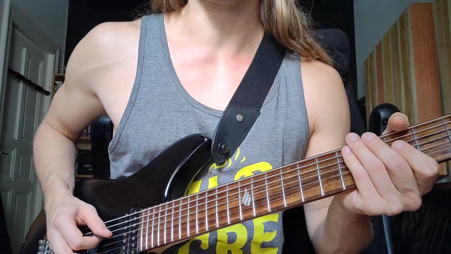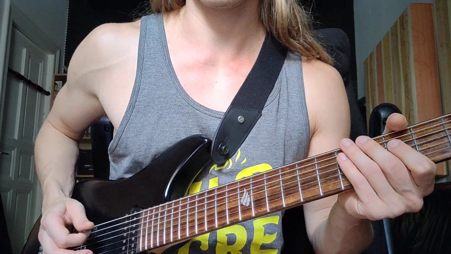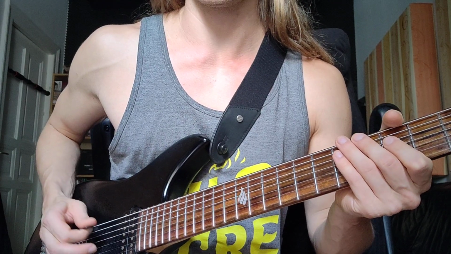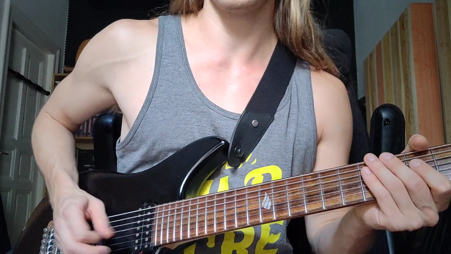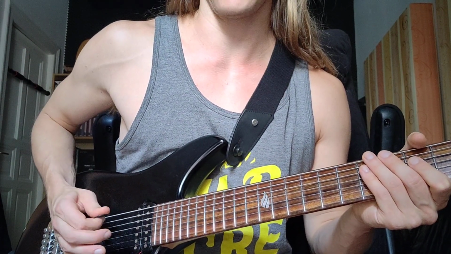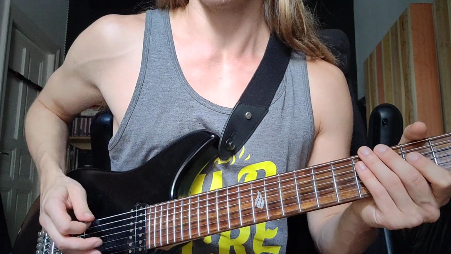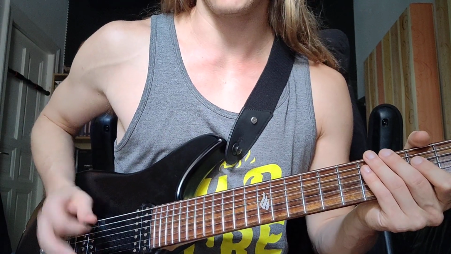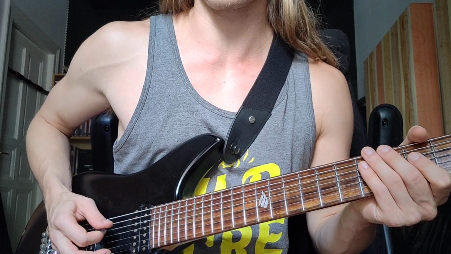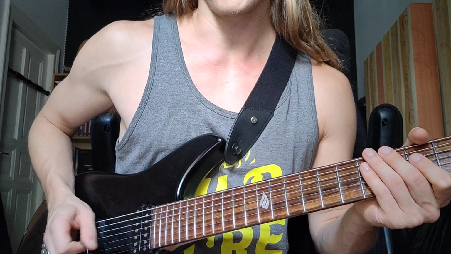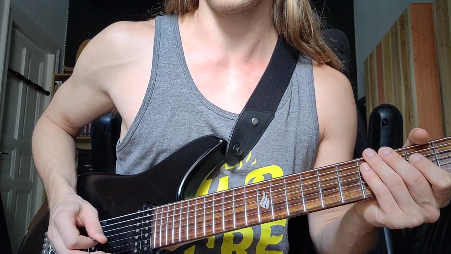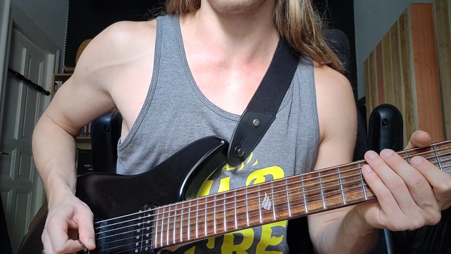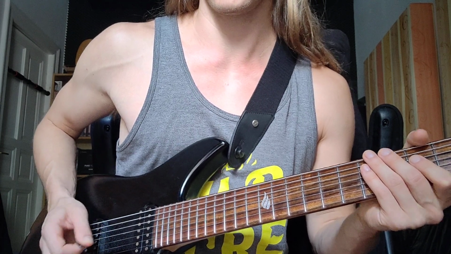You must know about alternate picking. I just assume everybody knows what that is. So binary, down, up, down, up, down, up, down, up technique where you strike the string. And this is going to be important later on. You strike the string, go away from the string, and strike it again. So you have this pendulum motion, right?